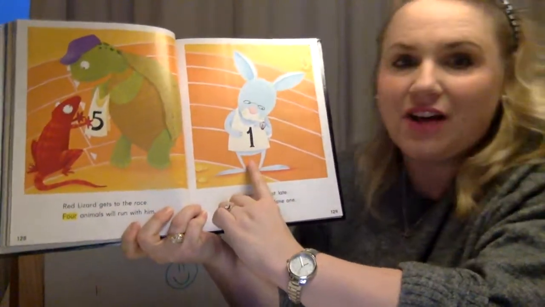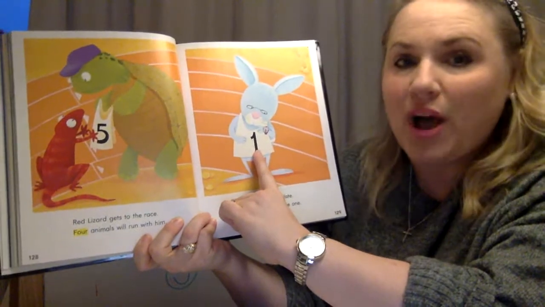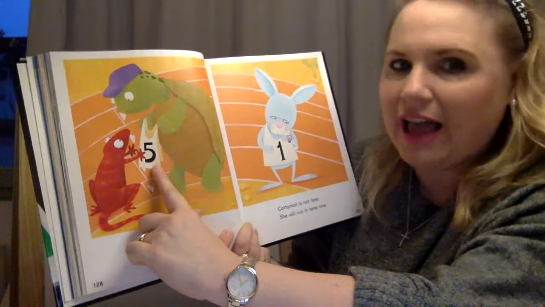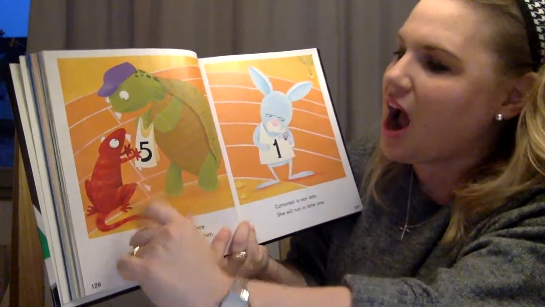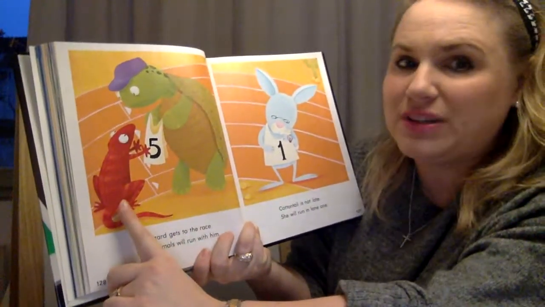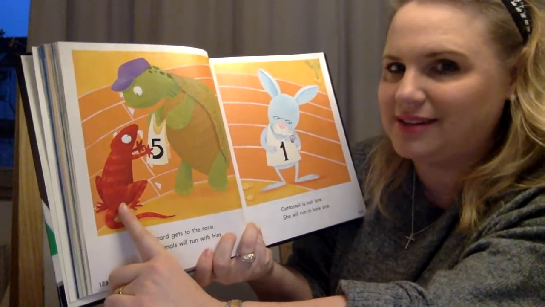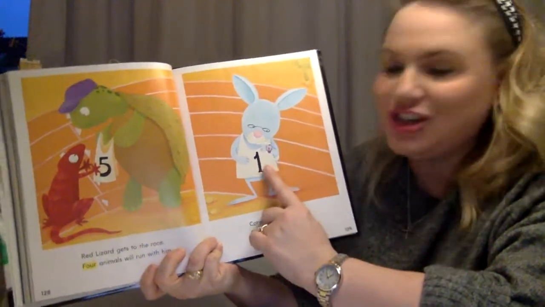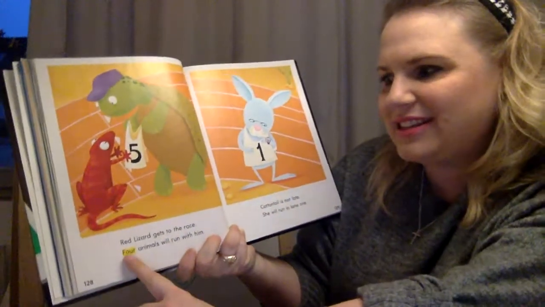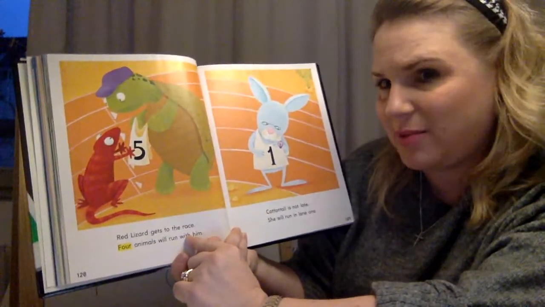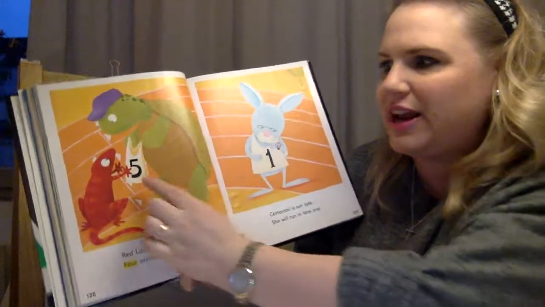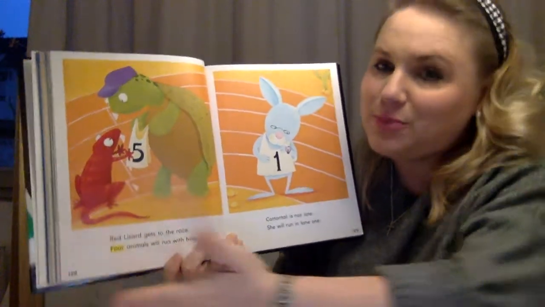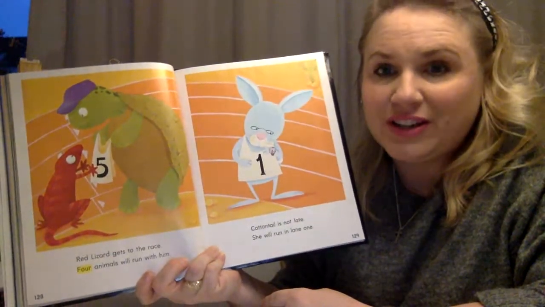So I see that Cottontail is here. She has the number 1 on her jersey. I also see that Lizard is getting a number 5 on his jersey. I wonder if that means that Lizard was the last one to arrive at the race. It said Cottontail was not late, so she must have been first to get there, and she got the number 1 jersey. And it says 4 animals will run with him. I don't see the other animals here, but if he's number 5, I'm guessing he was the last one to arrive. So I'm sort of practicing my skill of drawing conclusions.